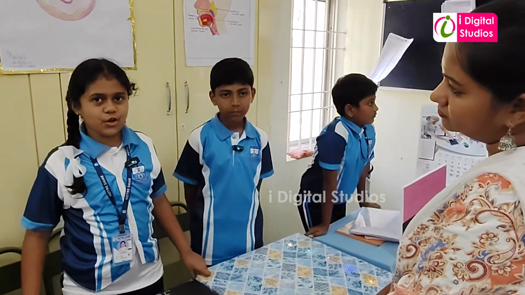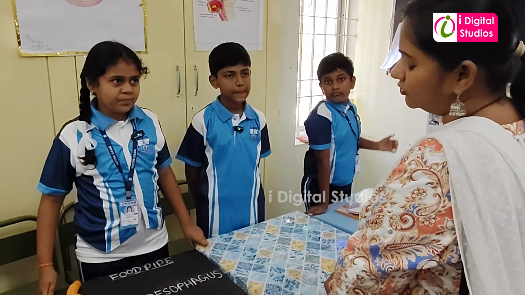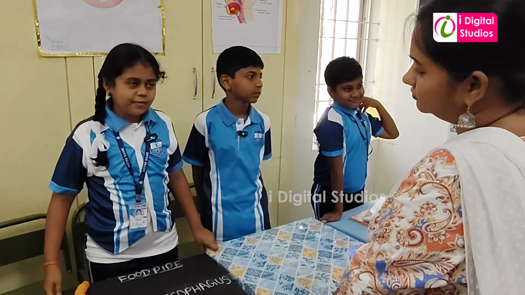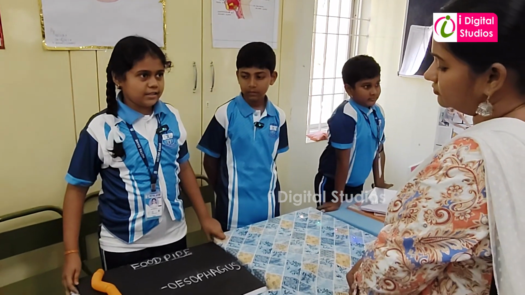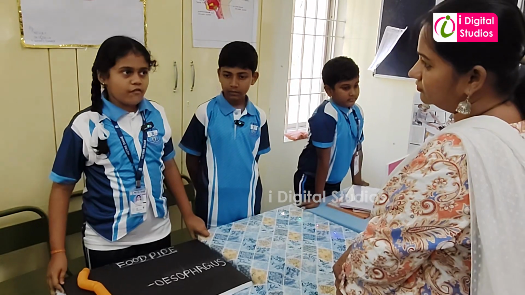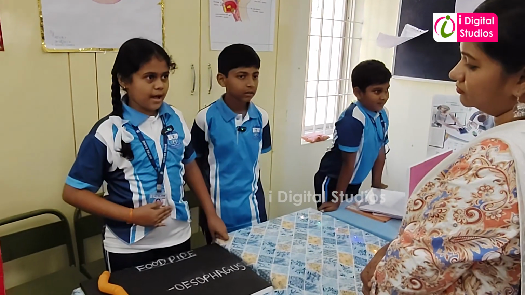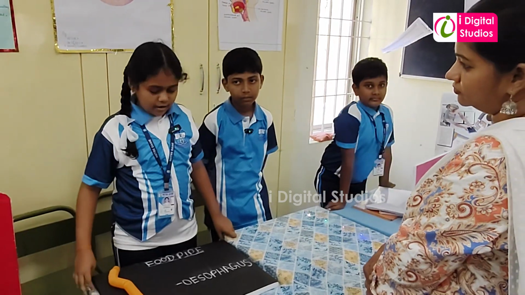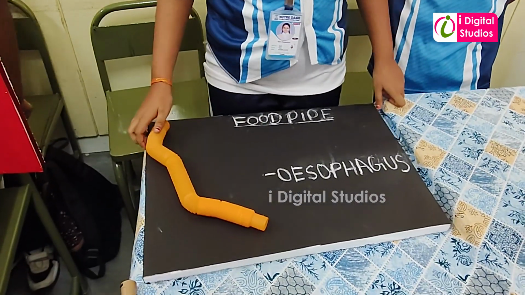Esophagus is a muscular tube that runs from the pharynx to the stomach. It is located between the spinal cord and the windpipe. Its length is 25 to 30 cm, with a width of about 2 cm at its lowest point. The esophagus is divided into 3 parts: the cervical part, the thoracic part, and the abdominal part. The sphincter is divided into 2 parts: the upper esophageal sphincter and the lower esophageal sphincter.